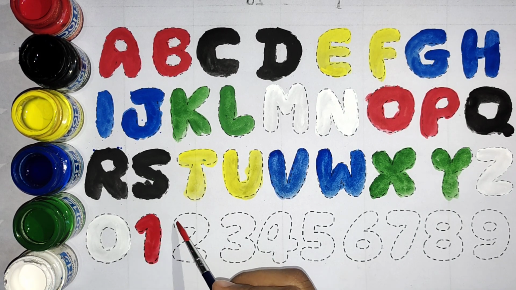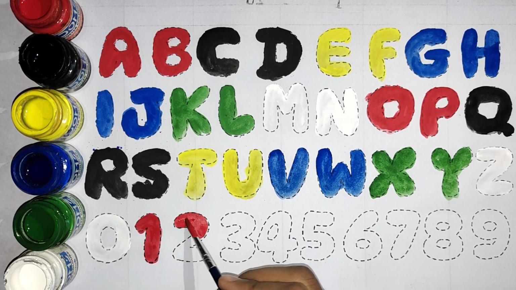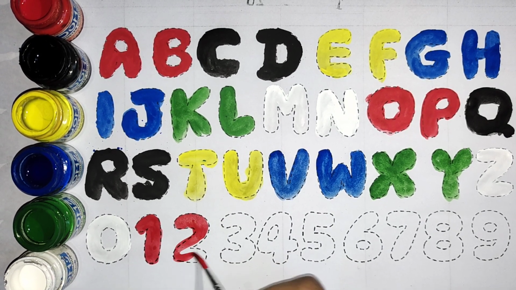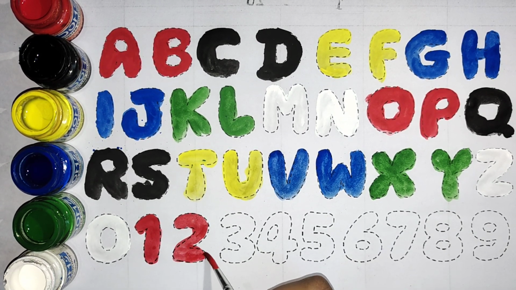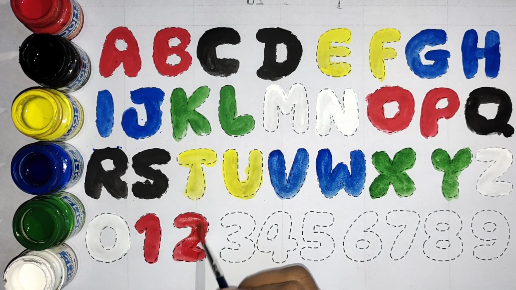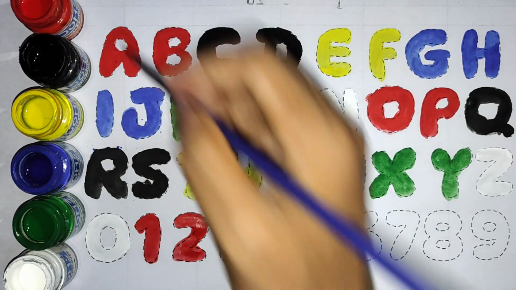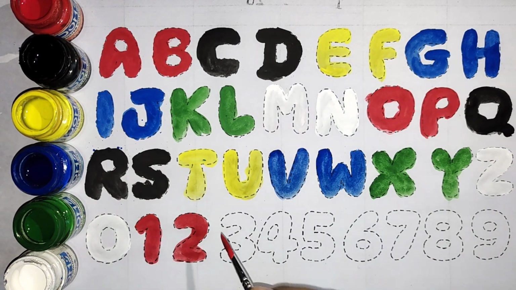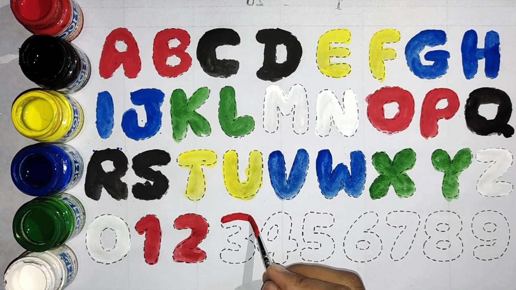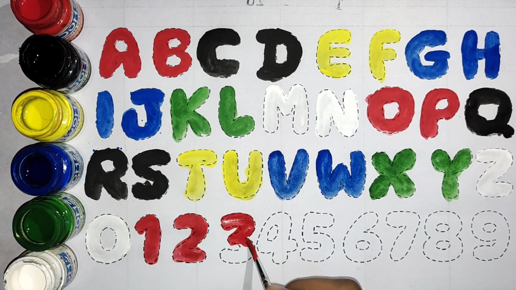The next one is 2. T-W-O, 2. We again use red color. Kids, now we are coloring 3. The number 3.